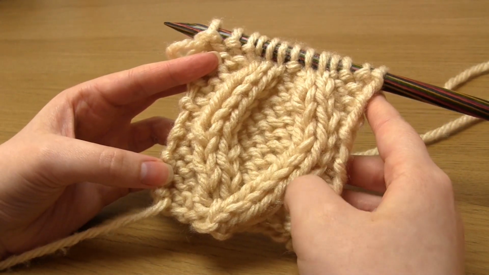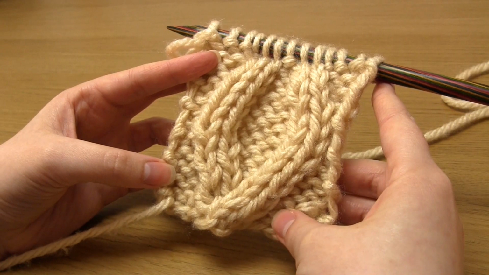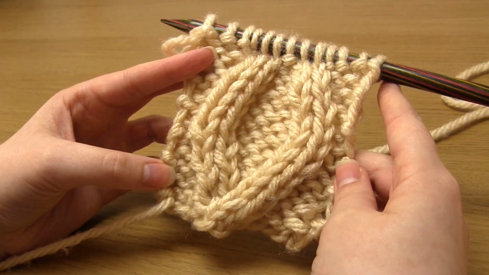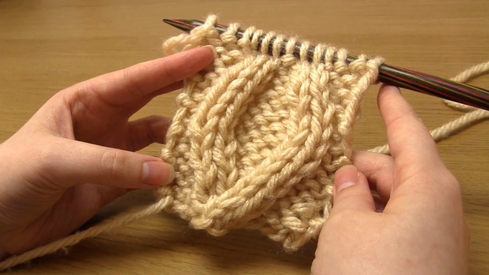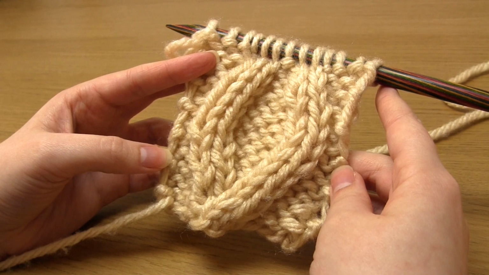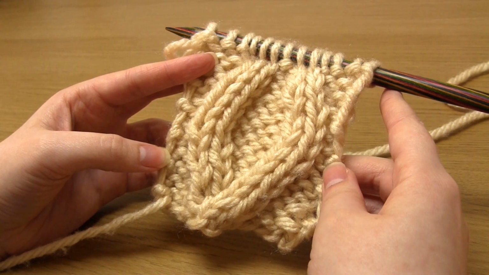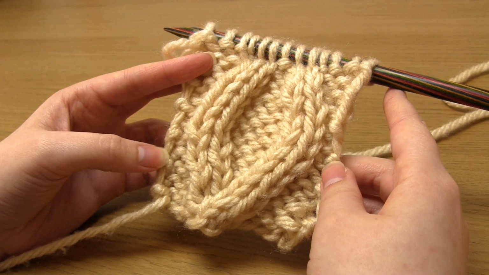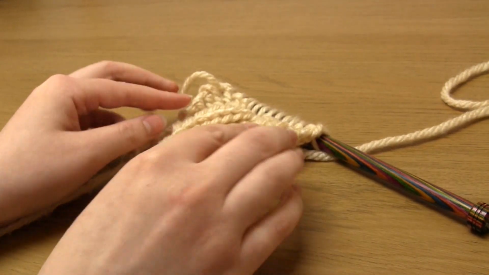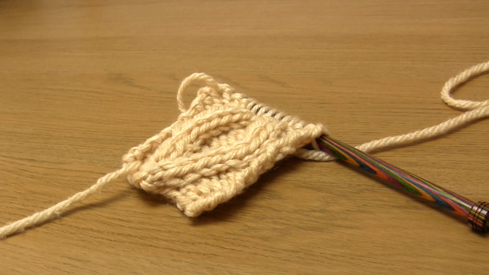Okay, so now I've explained what an open cable is, I'm now going to demonstrate one. As you can see, I've already cast on my stitches and done one repeat of this pattern. The design is a simple twist between two cable strands, and in between are circles of the background stitch, which is reverse stockinette stitch. This is a 12-row pattern repeat, and I've cast on 13 stitches to give me a couple of reverse stockinette stitches either side of the cable.